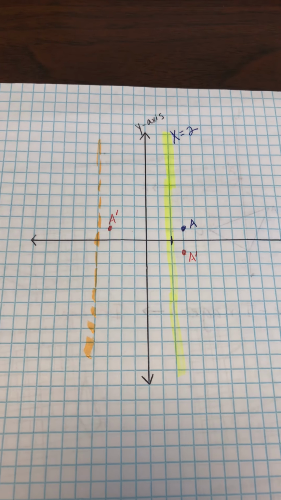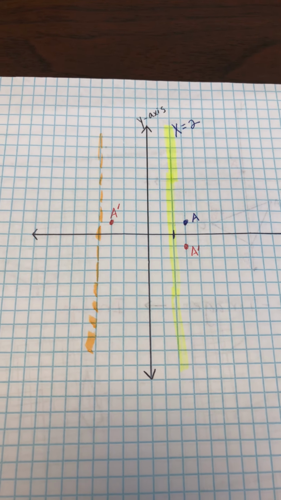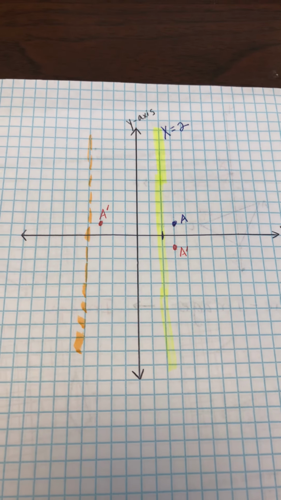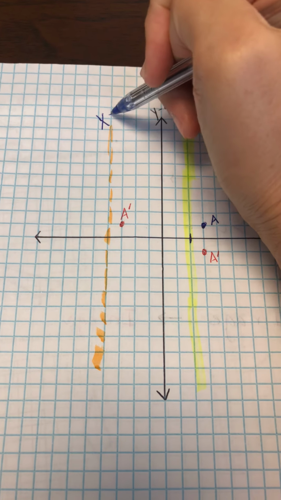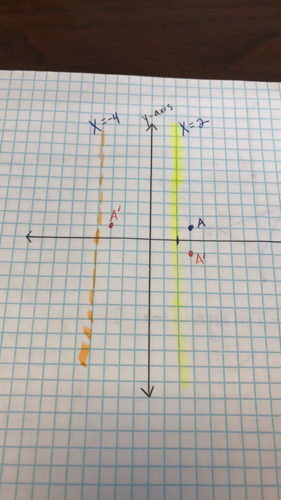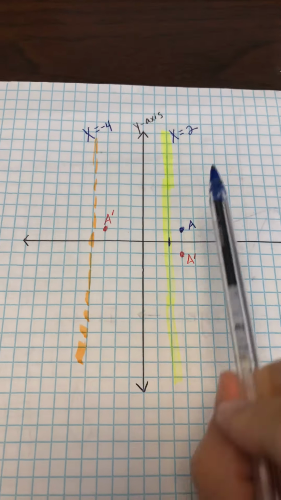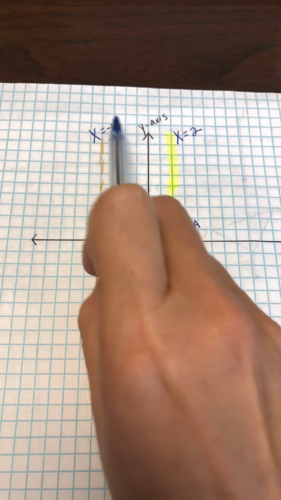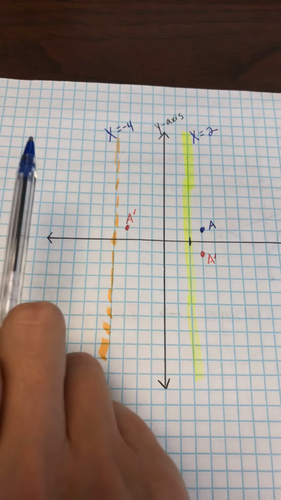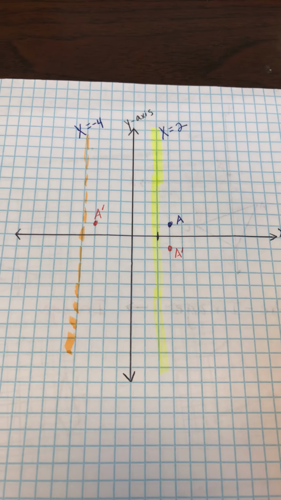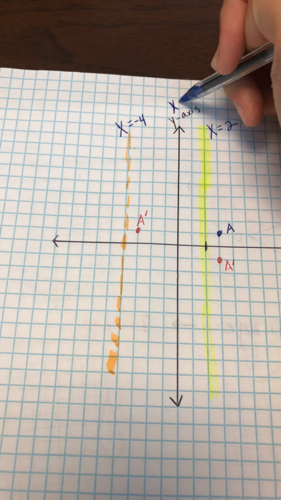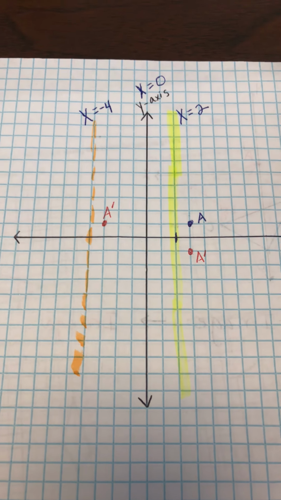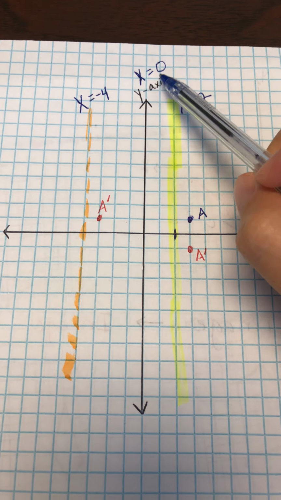So anytime that you're reflecting over a vertical line, you need to make sure that that equation is an x equals. This would be the equation x equals -4. So anytime they ask you to reflect over an equation that is x equals some constant, that will be a vertical line. As a matter of fact, the y-axis, if you were going to actually write an equation, that would be the equation x equals 0.